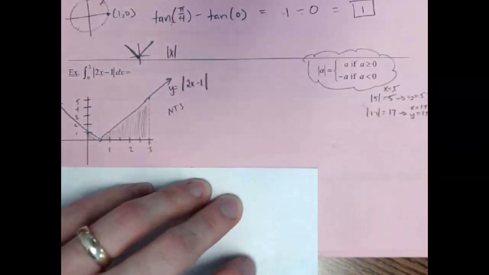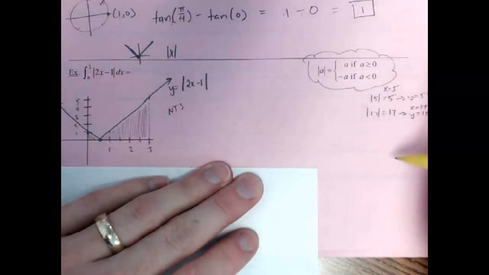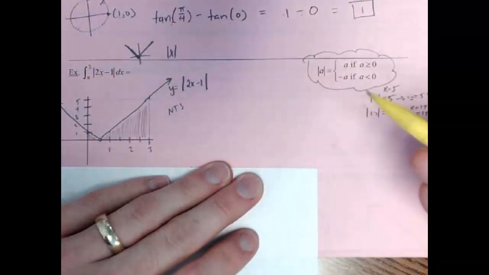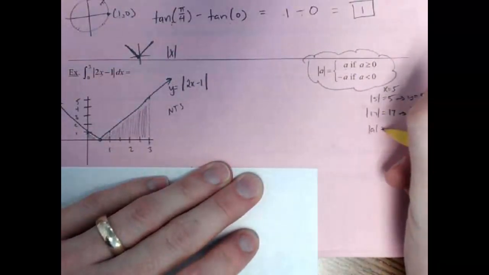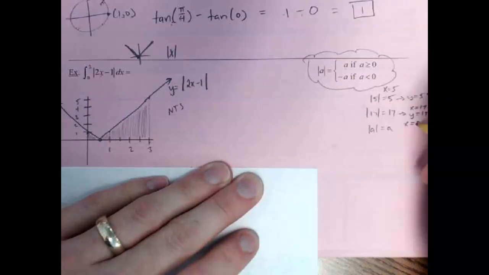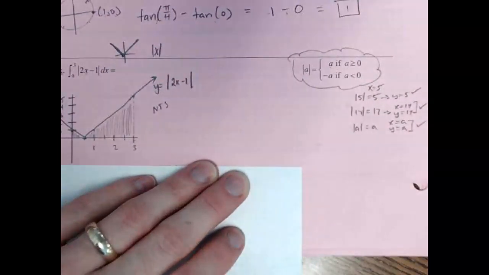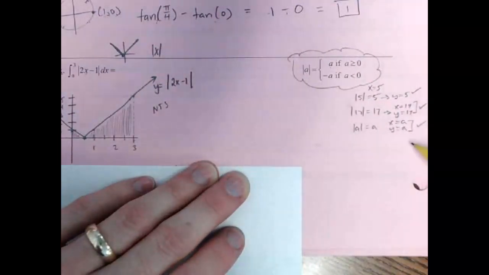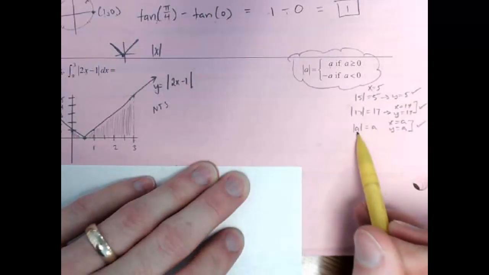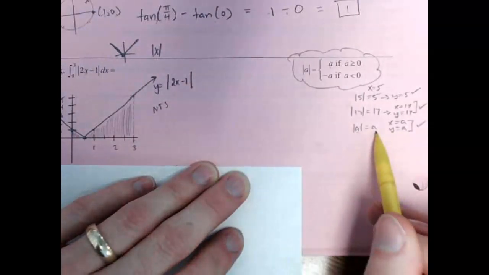Okay, now if I had any positive number, a, if I plug it in, the absolute value of a is going to be a. So if my x value is a, then my y value is a. You get out the exact same thing that you plugged in. Okay, so that's really nice. When you're working with a positive term, it doesn't really matter if you have the absolute value bars or if you don't. They're the same thing, right?